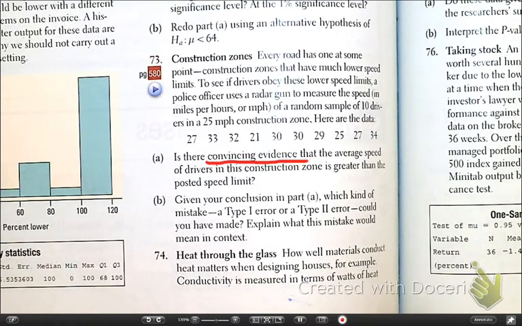Now, we need to recognize when we know to do a hypothesis test or a test of significance. So you can see as I've underlined there in the red, whenever you see, is there convincing evidence? That tells you a hypothesis test is coming. We also see here I have a random sample of 10 drivers. Well, nope, I don't have the sample mean, I've got to find it. But the mean that they are comparing everything to in the construction zone is 25 miles per hour.